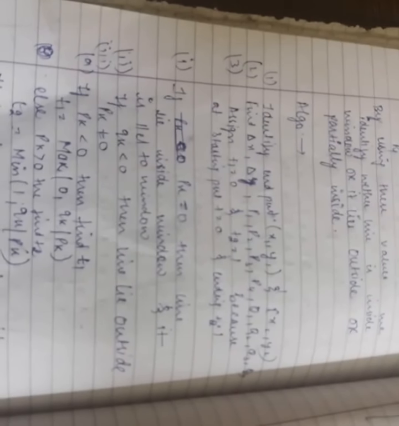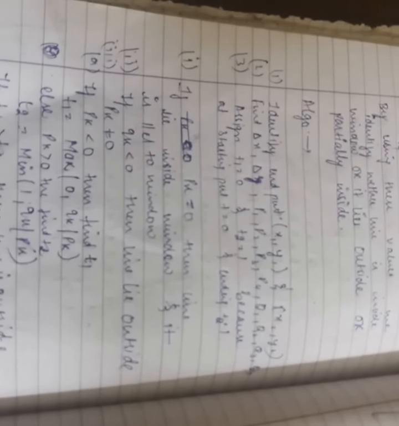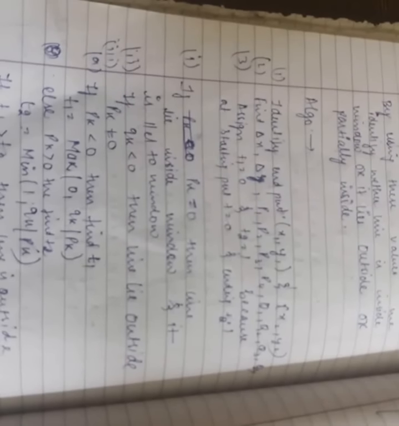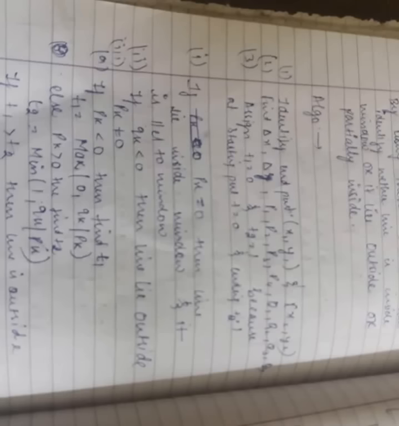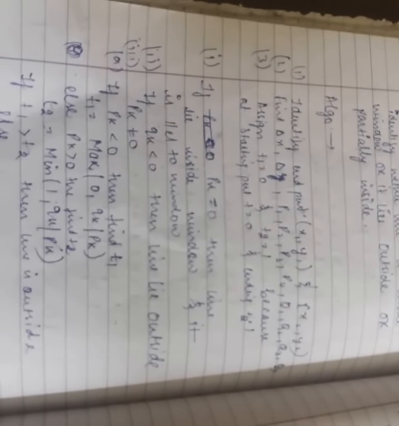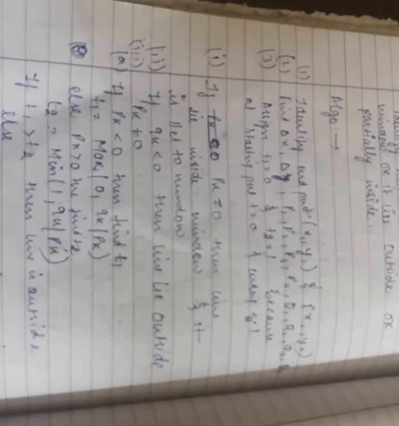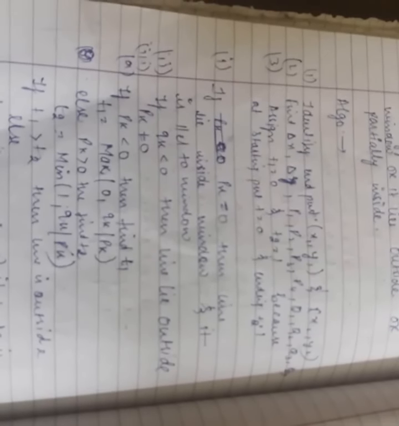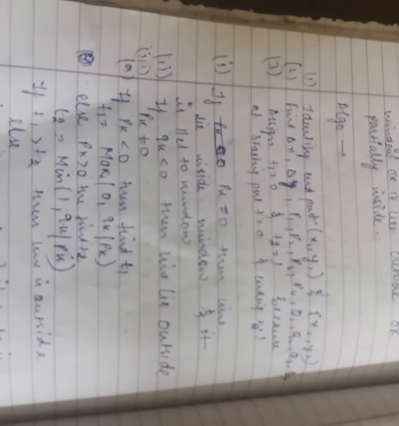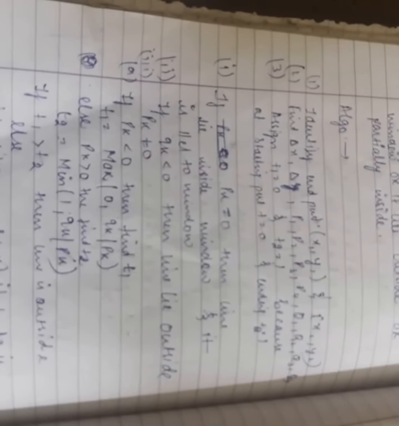Now we will check whether the line lies inside, outside or partially inside. For that we have certain conditions. If pk is equal to 0, the line is parallel to the window. If qk is less than 0, then the line lies outside the window. If pk is 0 and qk is not less than 0, then it lies inside. If pk is not 0, then either pk will be less than 0 or pk will be greater than 0, right?